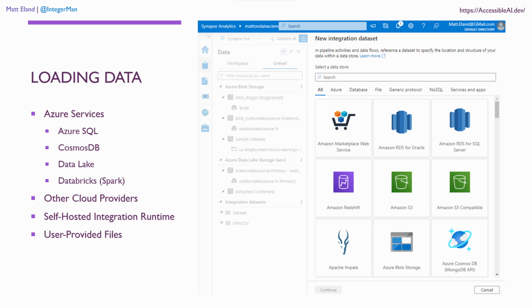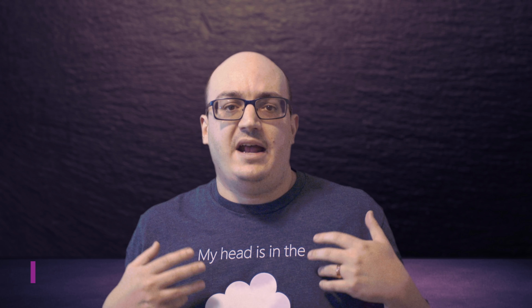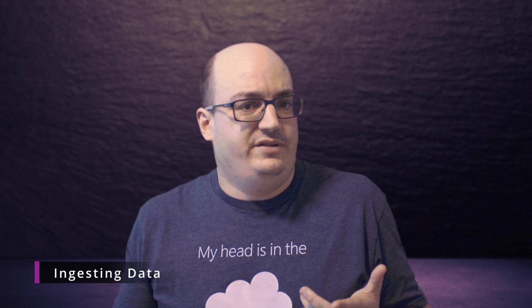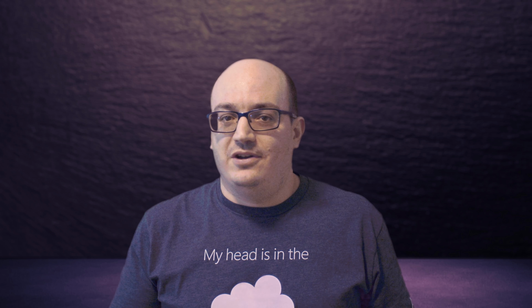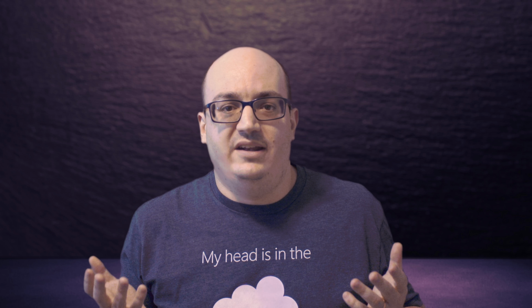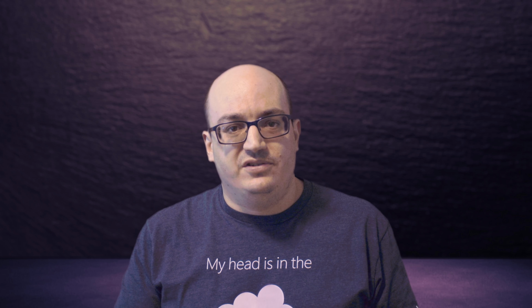In Synapse Analytics, you can define any number of data sources to feed into your Synapse workspace. These sources could be SQL databases like Azure SQL or Postgres, or they could be NoSQL databases such as Cosmos DB. Synapse Analytics also supports blob, file, and table storage, as well as data lakes and Spark-based data systems. Now, one thing to highlight here is that data can also be ingested from outside of Azure via connectors to other cloud providers or even by installing an integration runtime on premises in order to provide self-hosted data to Synapse Analytics for a hybrid cloud scenario.